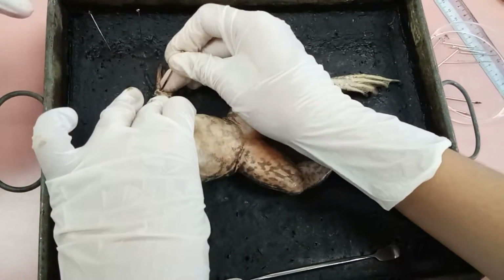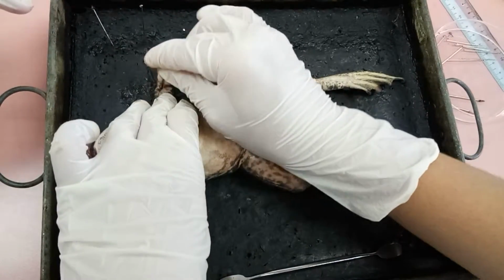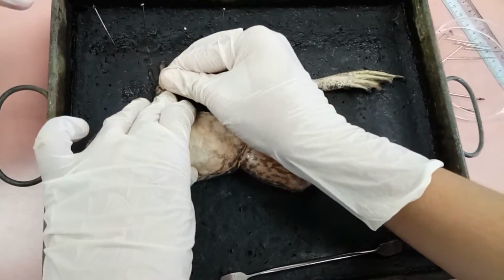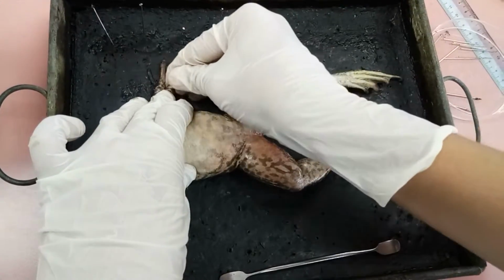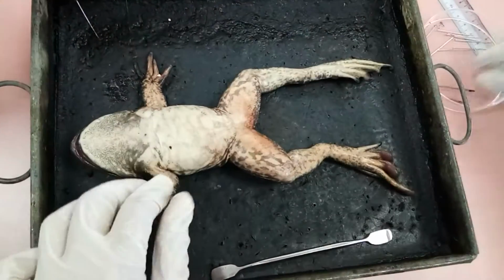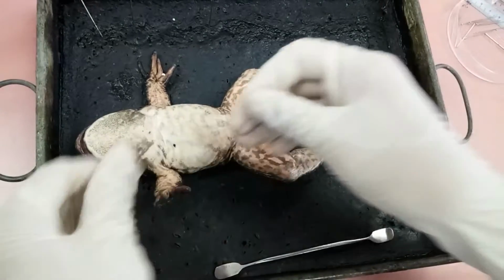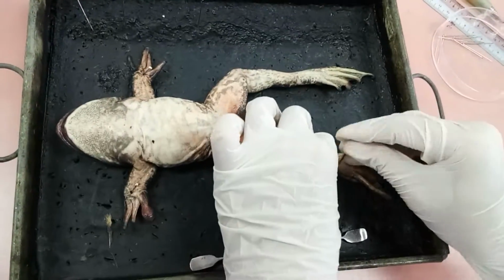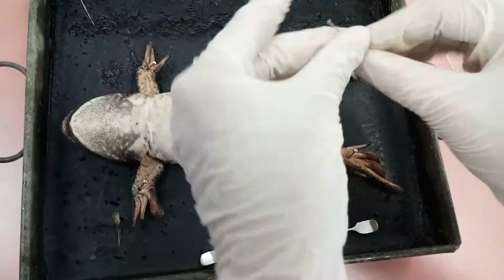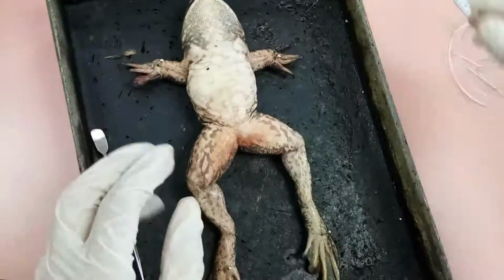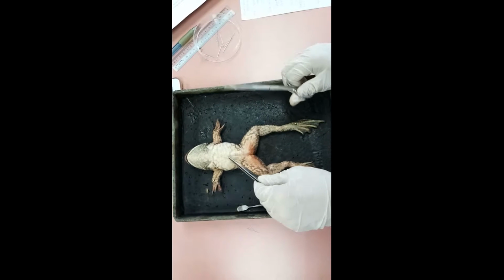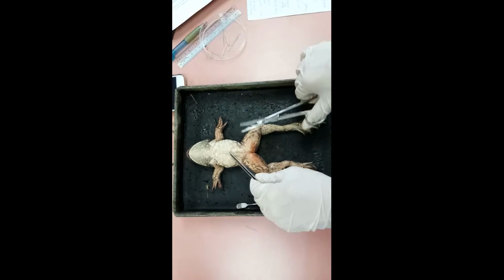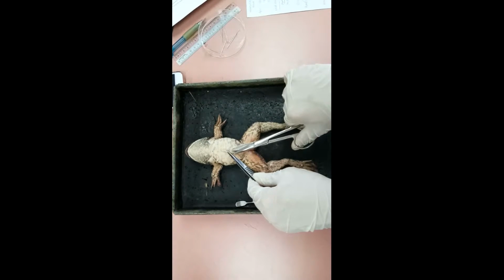So we pin it. Raise the skin with a pair of forceps, then make a small incision in the skin.